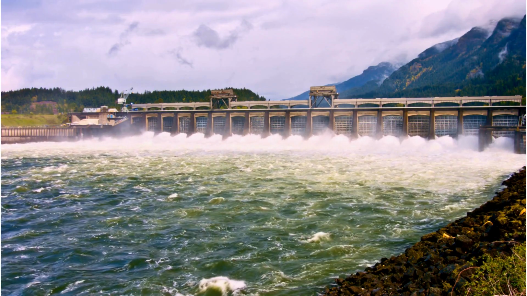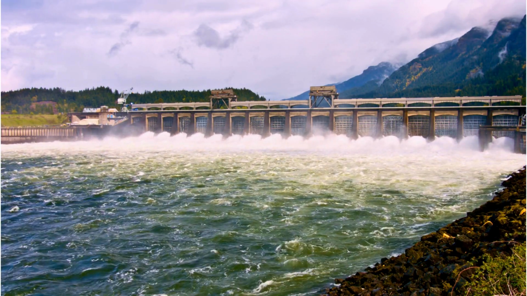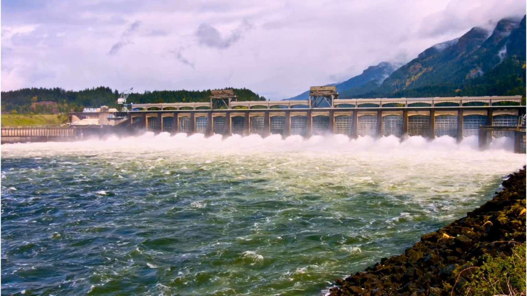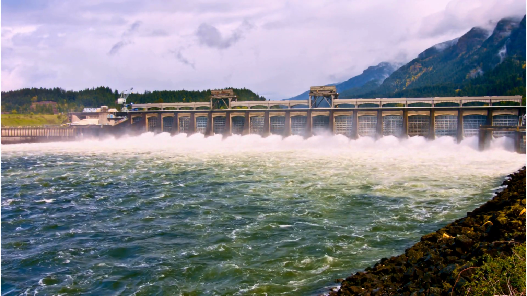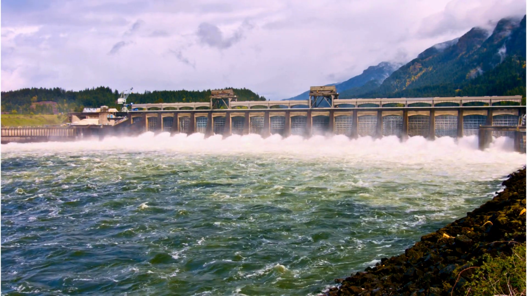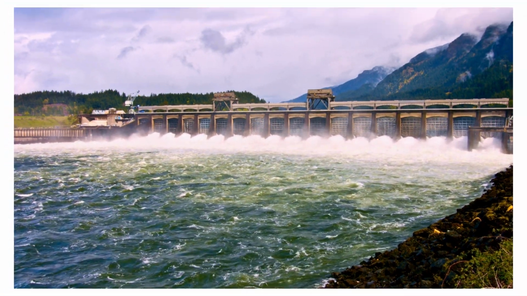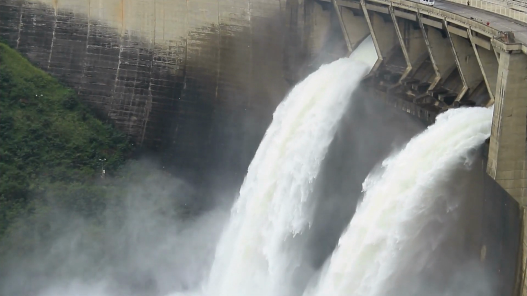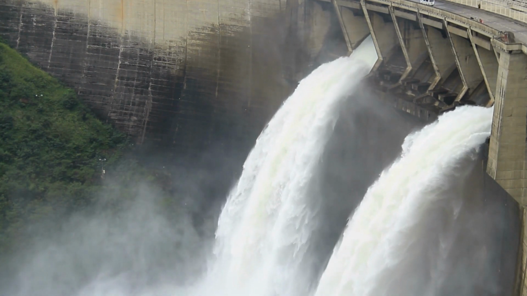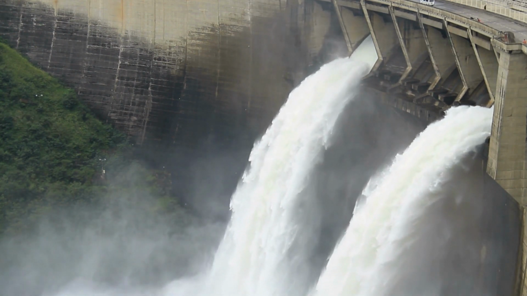Okay, do you know what this is? Yes, this is a dam, and it is used to generate electricity. So it's called what? Hydroelectric dams. Hydroelectric dams. What does hydroelectric mean? Hydro means water, and electric, as we will get electrical energy from the water.